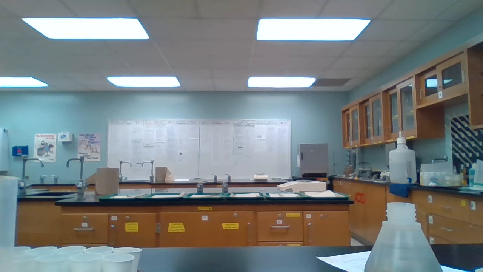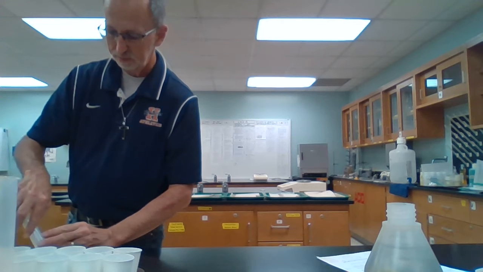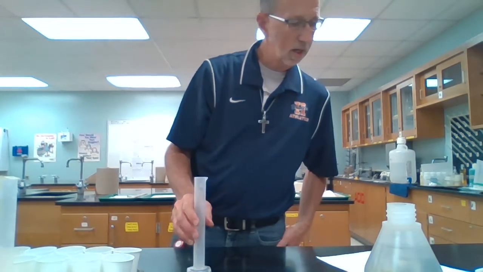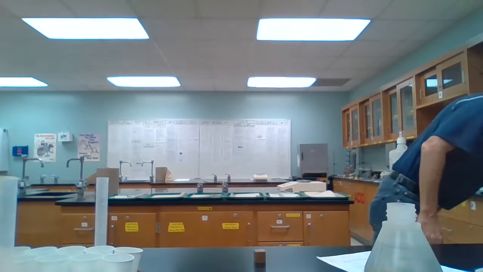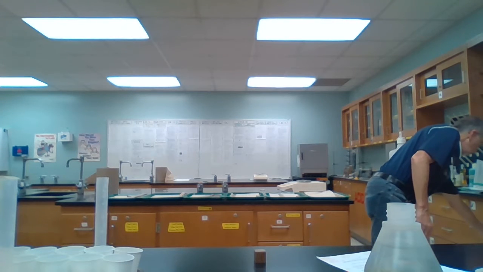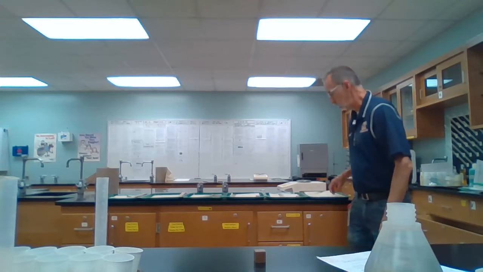Pour the water out there. Put my copper here on the paper top. All right. Number 2. Okay, so copper number 2 is actually a rectangular solid. We can find its volume directly. So let me grab a ruler over here.